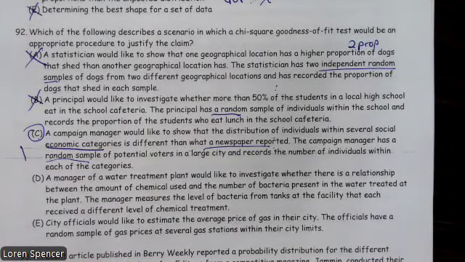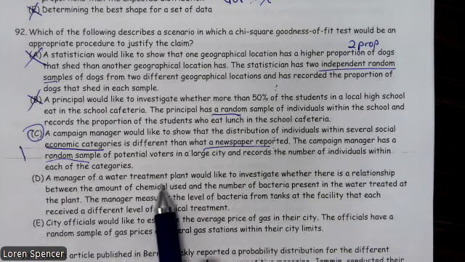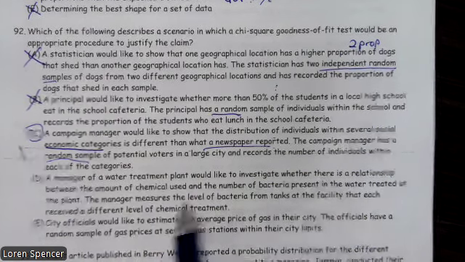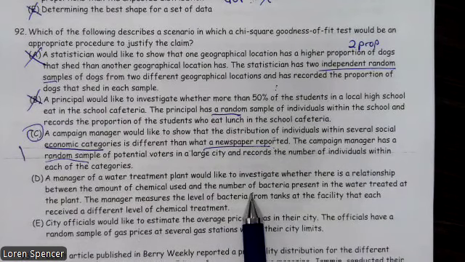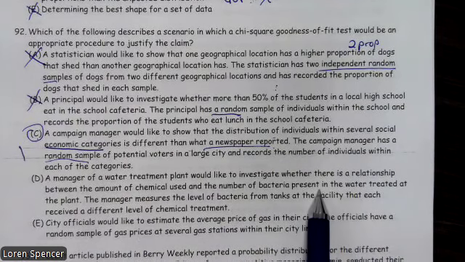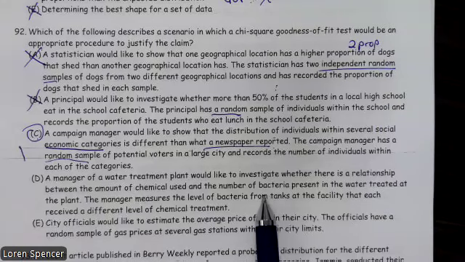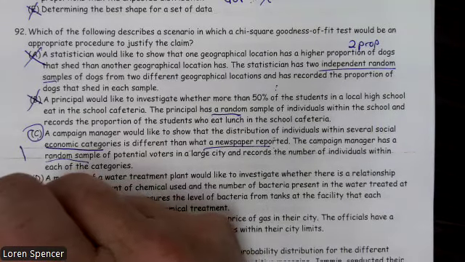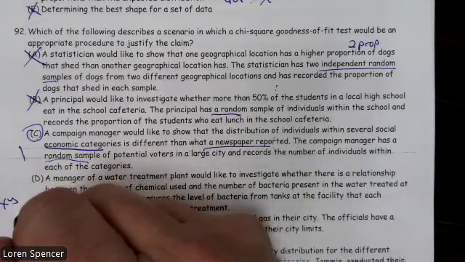All right, let's look at D though. A manager of a water treatment plant would like to investigate whether there's a relationship between the amount of chemical used and the number of bacteria. If we're looking for a relationship, this is like saying we have an X and Y, so this is most likely going to be a regression.